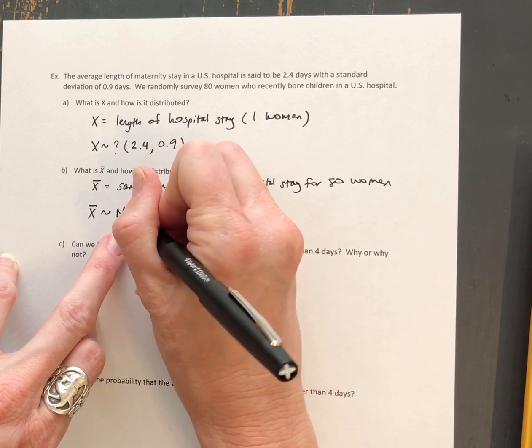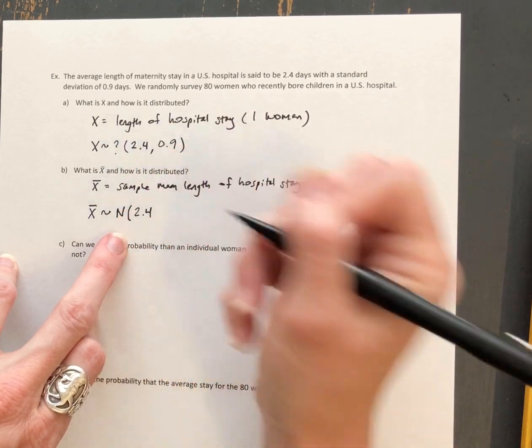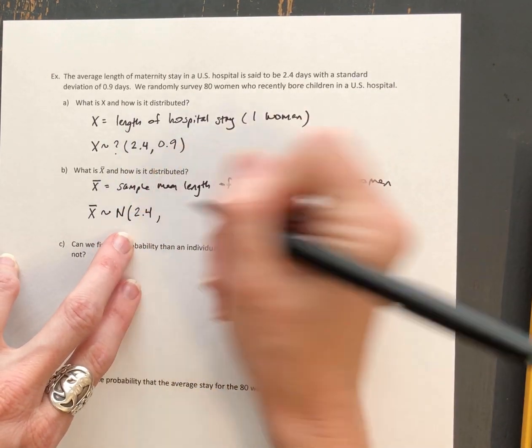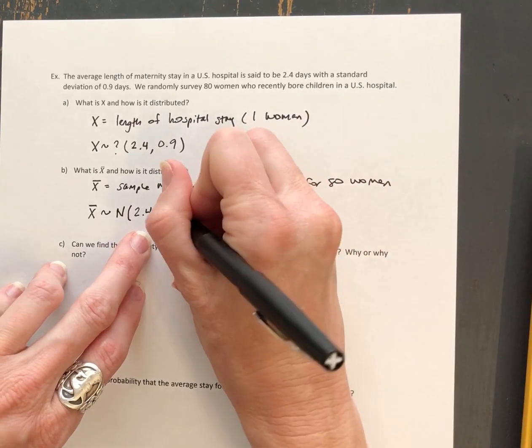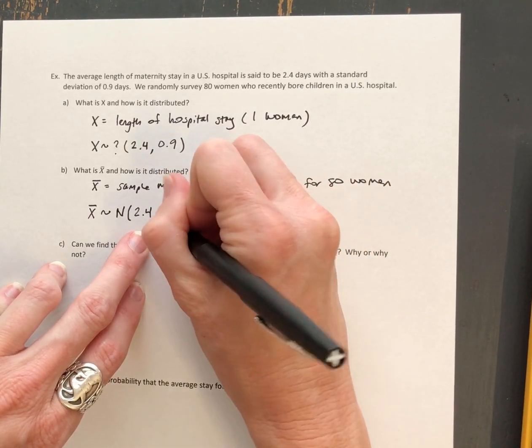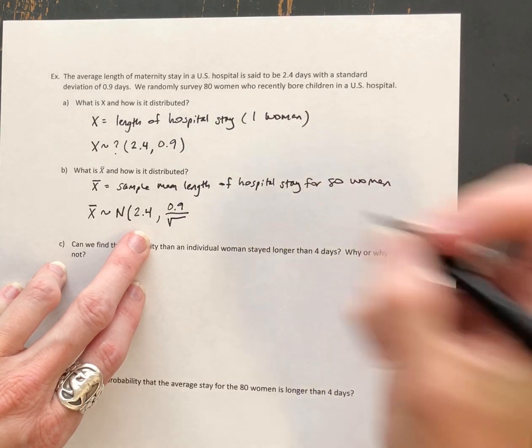Its population mean is still going to be 2.4. And its standard deviation is going to be 0.9 divided by the square root of the sample size, which was 80.